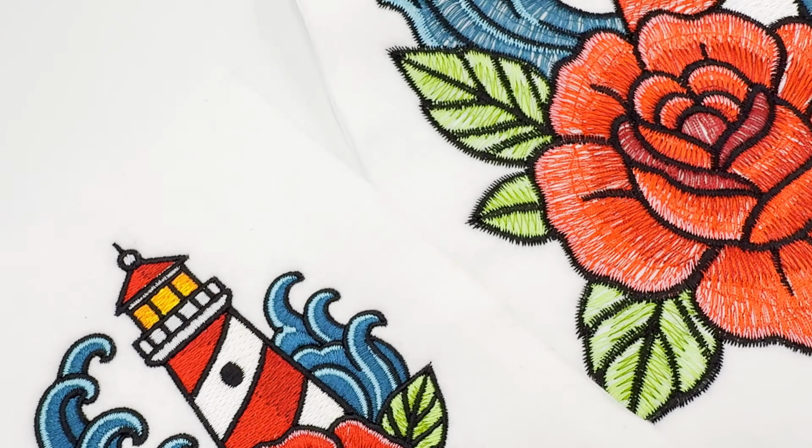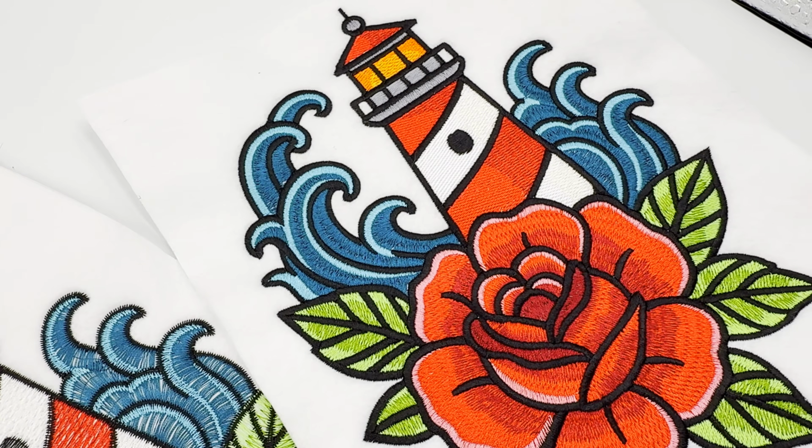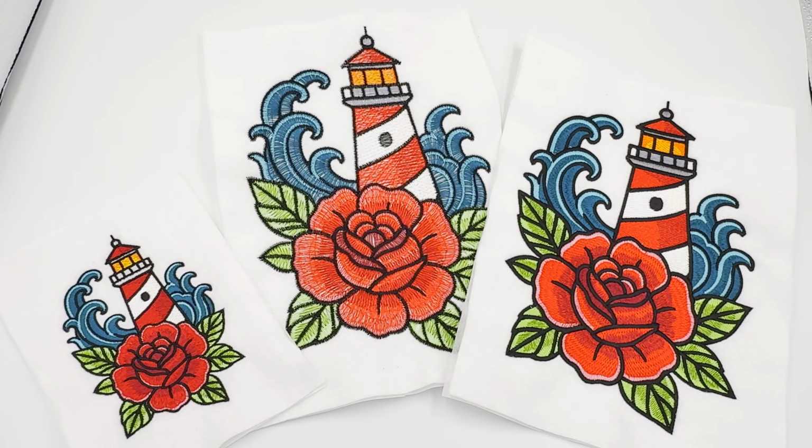In this video, I'm going to show you exactly how to resize embroidery designs the right way, whether you're making them bigger or smaller, so they stitch out exactly the way they should the first time.